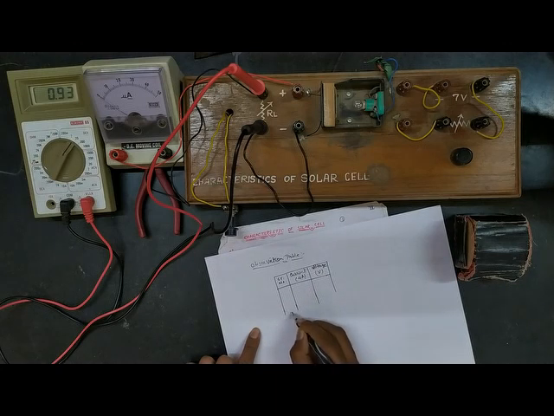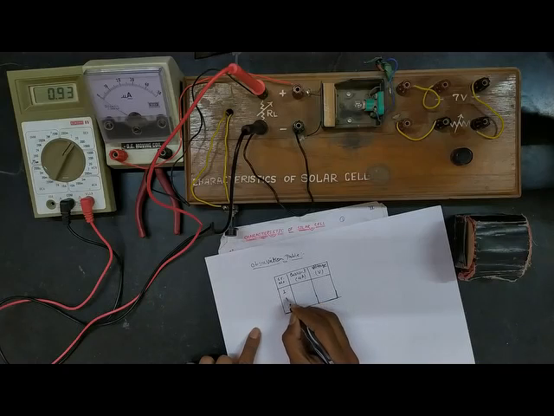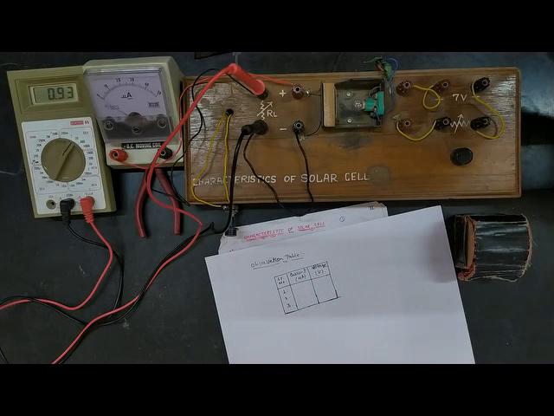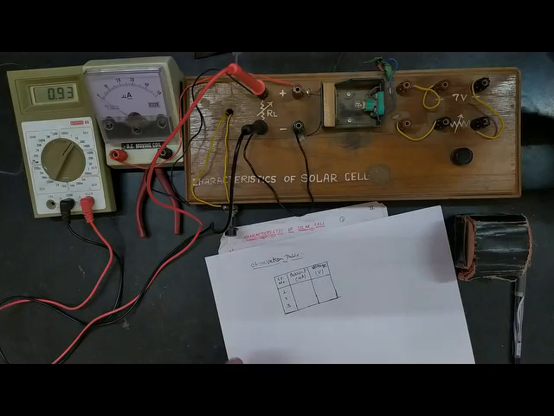Okay, so we will take just 2 or 3 readings, not much more, because the video size will be bigger, so that you will understand how to take the reading. In an actual practical you can take 10 readings. The more readings you take, the more the accuracy. You can also check the characteristics from one reading, but generally we take more readings in practical for accuracy purposes. So here we will take 3 readings and then try to draw the plot between current and voltage.